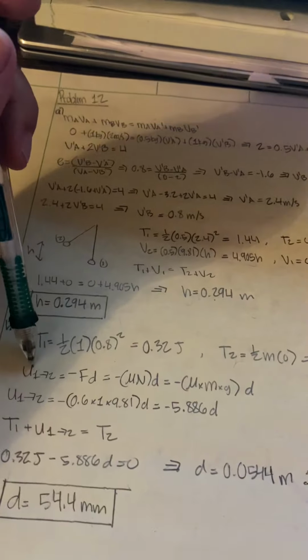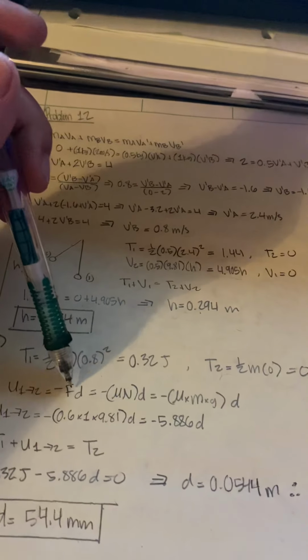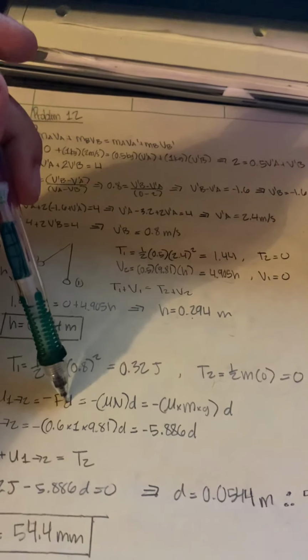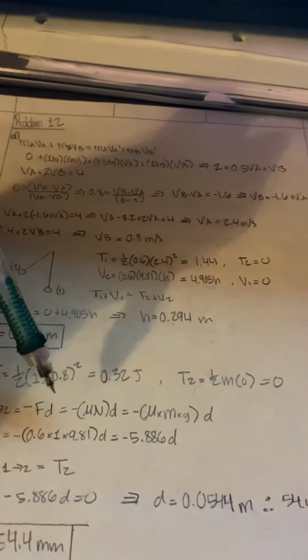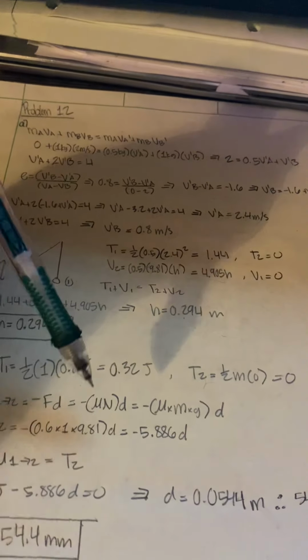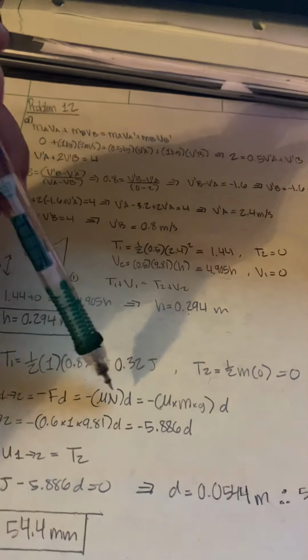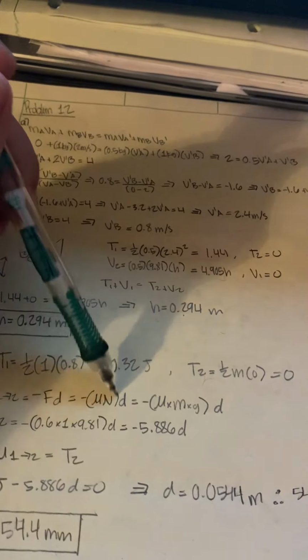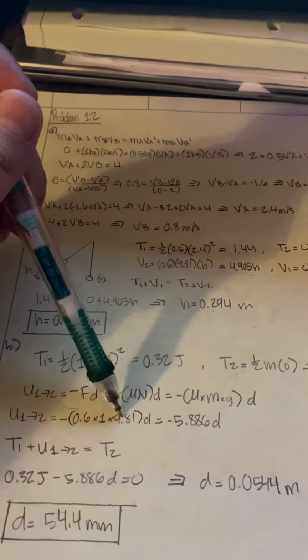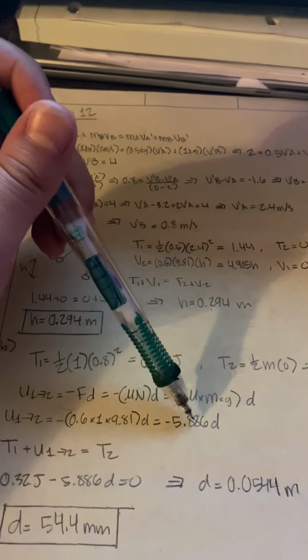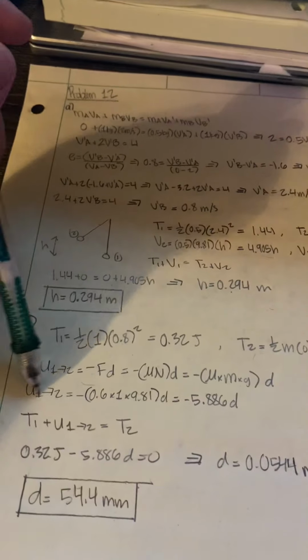Then we use this right here to figure out the distance, which is negative force times the distance. We're given the friction factor, so we could solve for the force this way. And the normal force could also be simplified to mass times gravity. Plug in the values we do know, we get negative 5.886 D for the work of the weight.